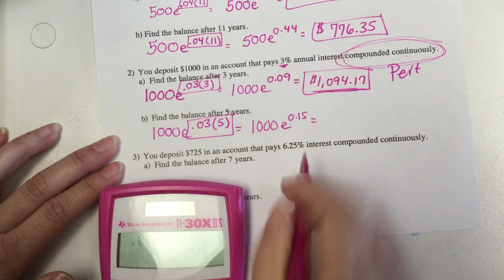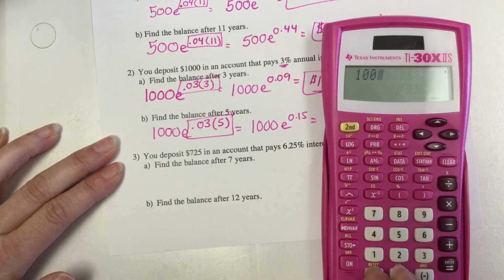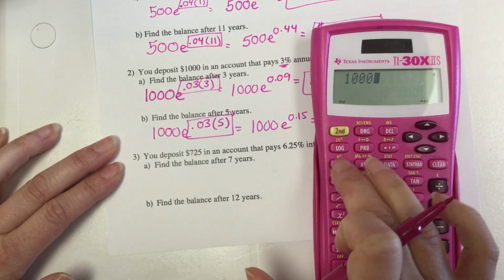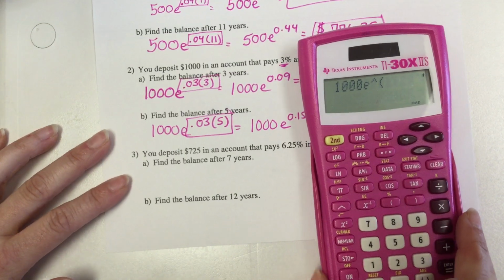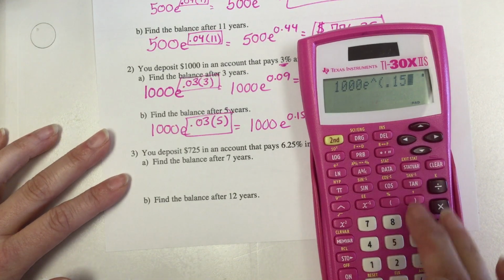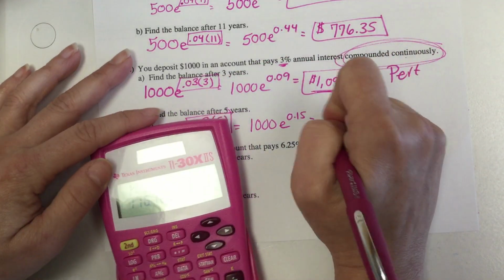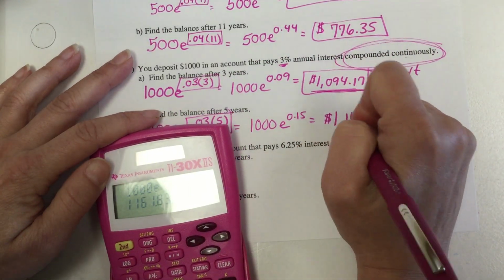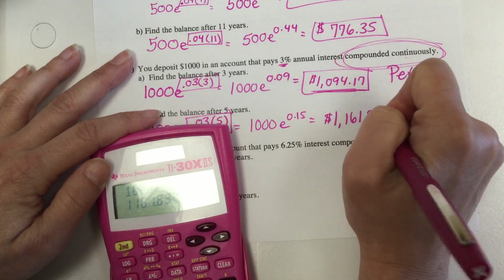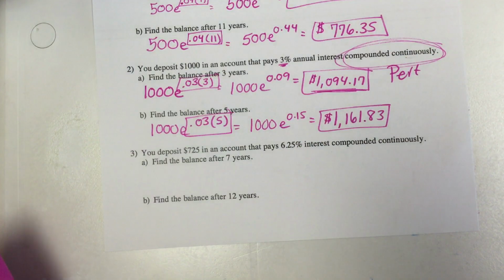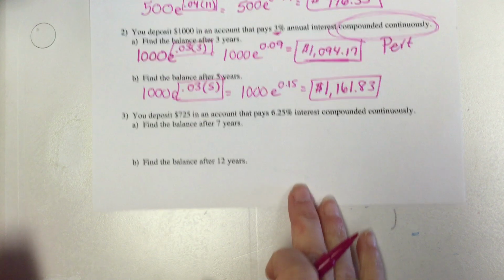Now go ahead, enter that into the calculator. So 1,000 second ln, your base is e, to the power of 0.15. So if you decided to leave that money in for 5 years, $1,161.83. Let's look at one more, guys.